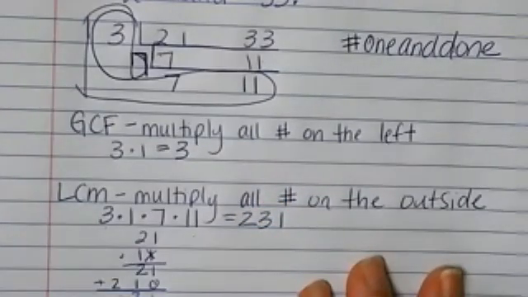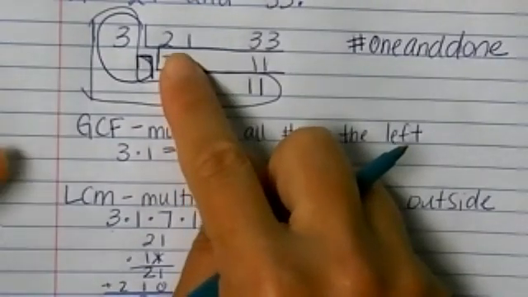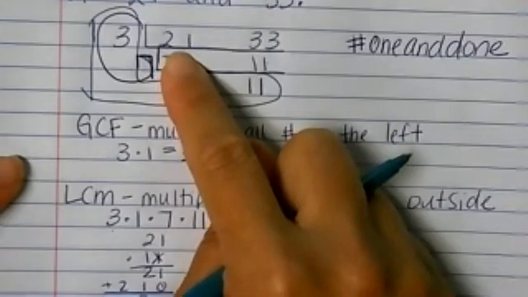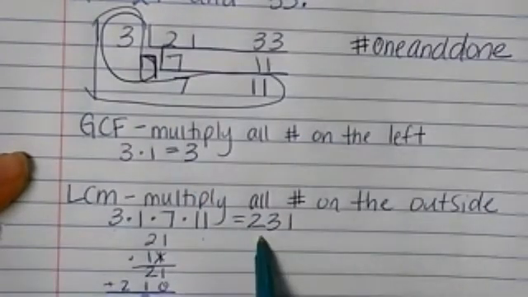That means if I were to do the list, like above, where I listed all the multiples of 7, I would have to keep listing the multiples of 21 over and over until I got to 231.